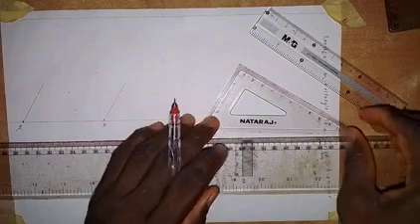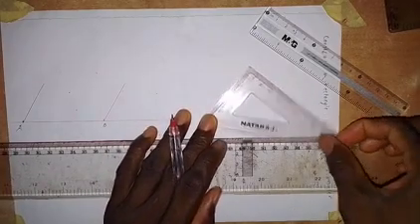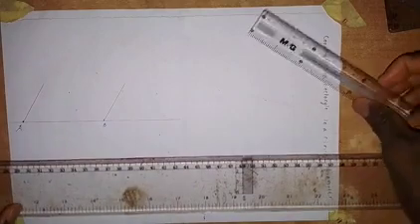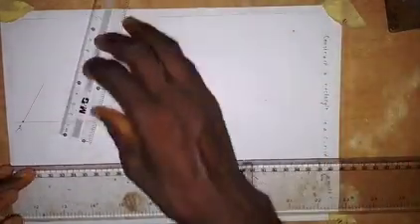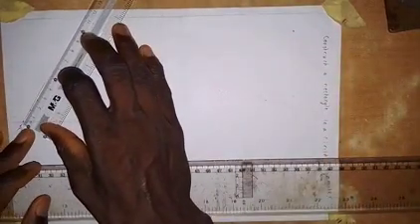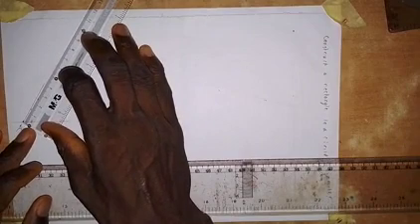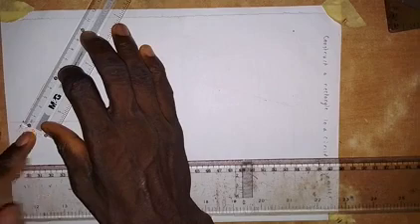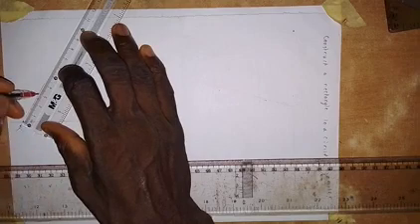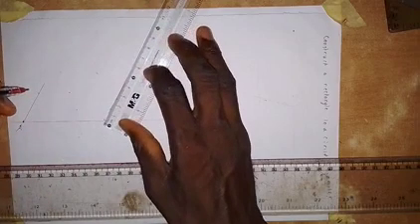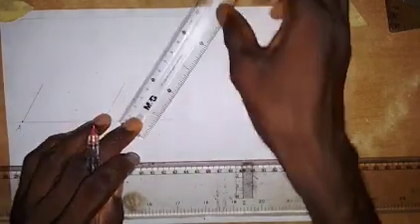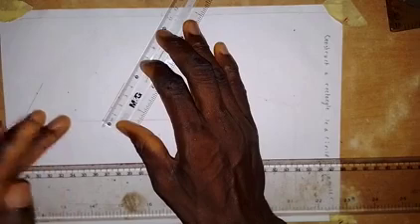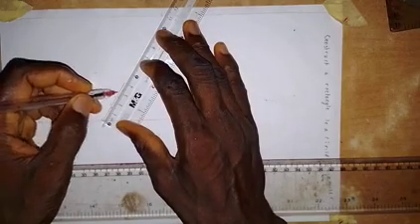So now, let's take the height of the parallelogram. In this case, let me use the side. So let's take a measurement of 30 millimeters. From here, this is 30 millimeters. That is this side. And this side also will be 30 millimeters. So let's take 30 millimeters on this line. This is also 30 millimeters.